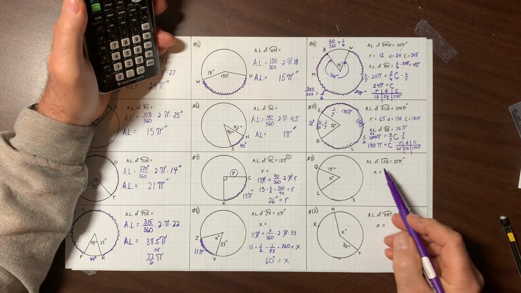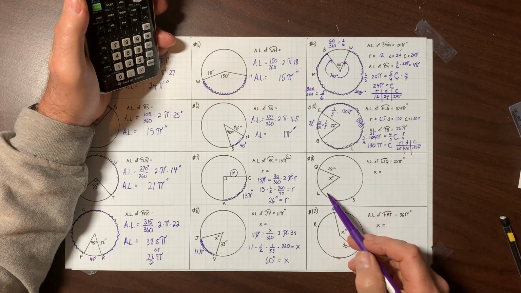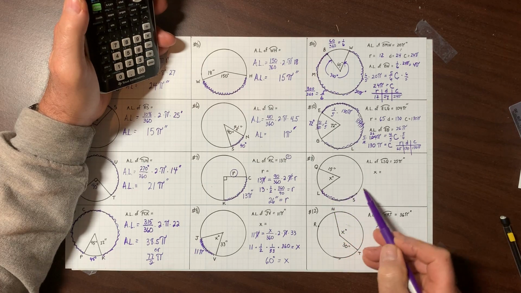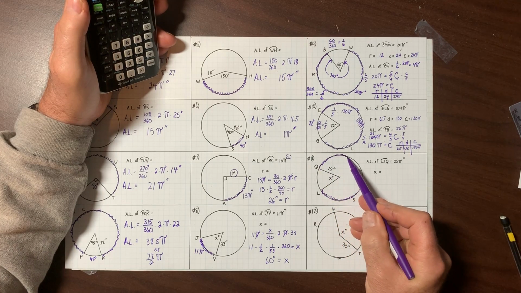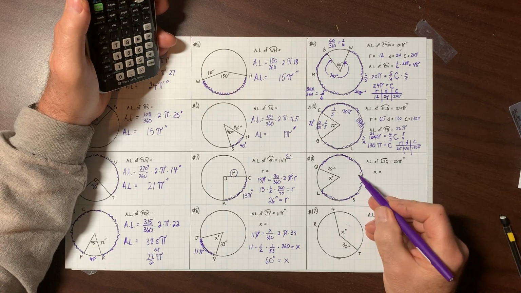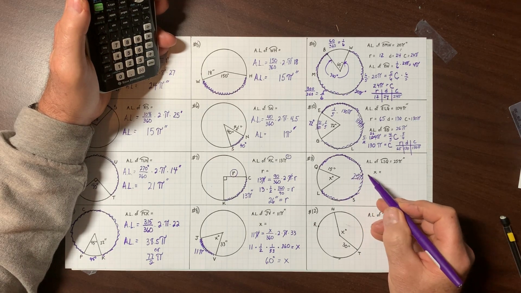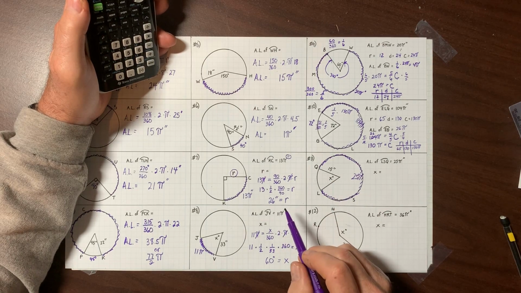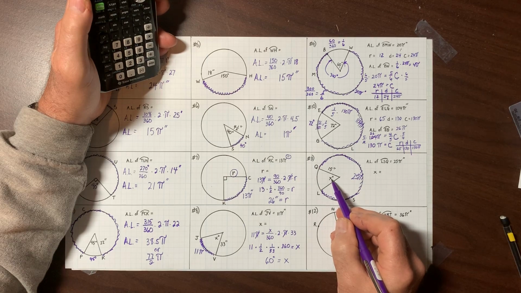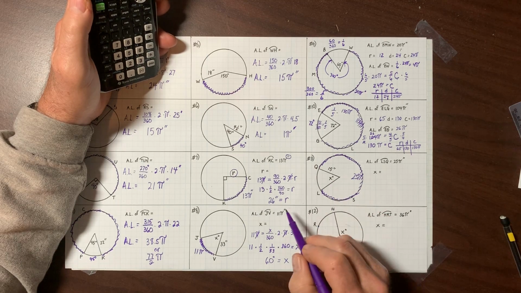All right, let's look at number 11. We know that the arc length of LSQ, that would be all the way around, the major arc here, is 25 pi. Okay, 25 pi all the way around. We know that the radius is 15, and we're trying to find the degree measure of this angle right here.